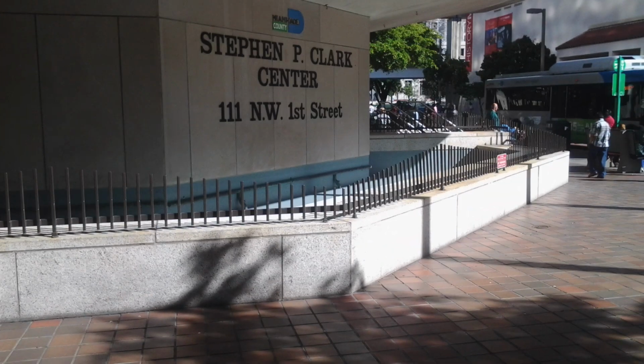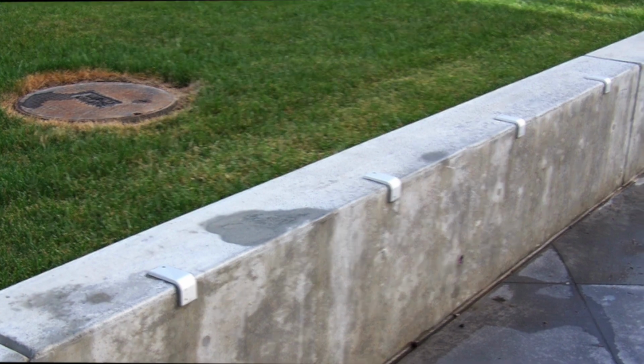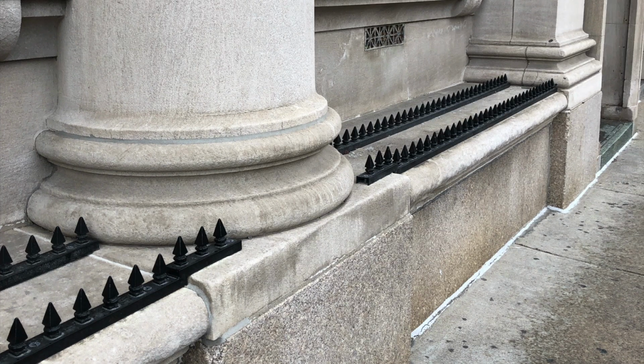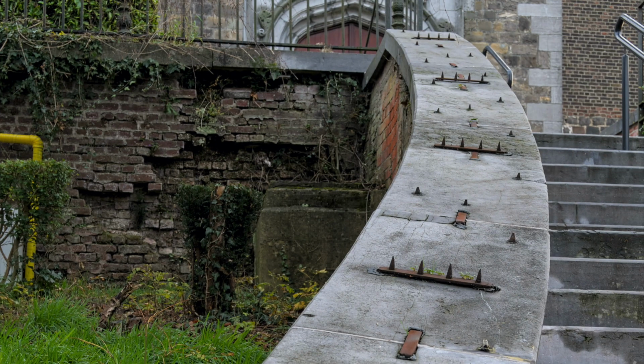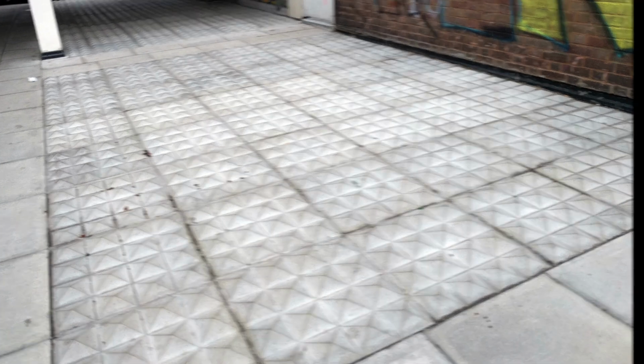Gallery. Spikes added around Fountain and Government Center, Miami, in 2011 at Downtown Transit Center. Ledge with skate stoppers, preventing skateboarders from grinding. Spikes on a ledge in Boston to prevent sleeping or sitting. Spiked handrail, presumably preventing users from sliding down. Floor spikes in Shoreditch, London, UK, designed to prevent people from sleeping on the ground.